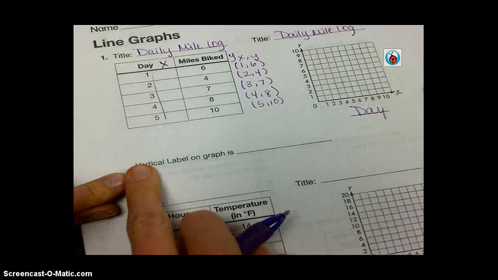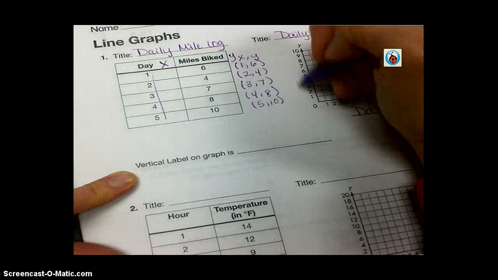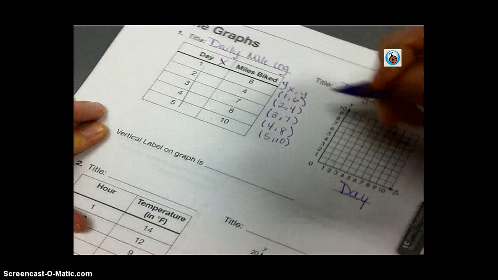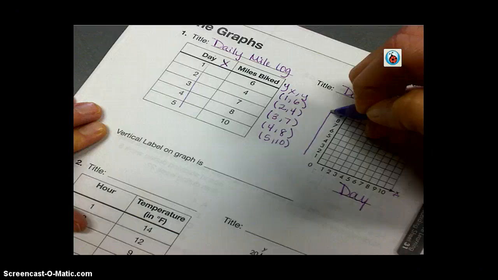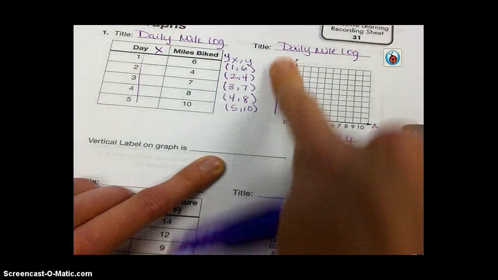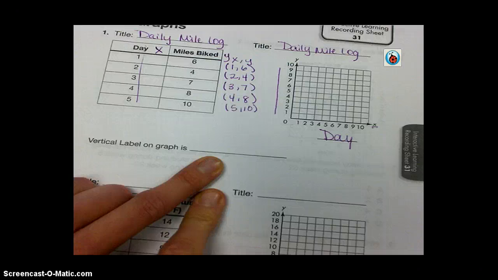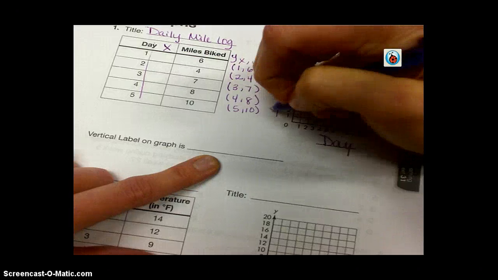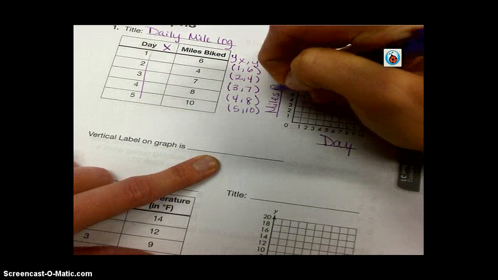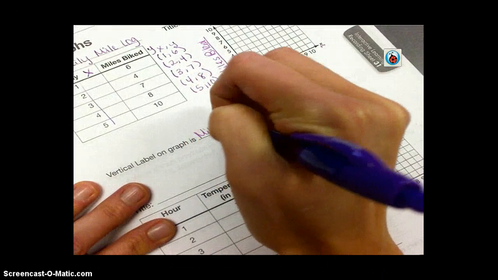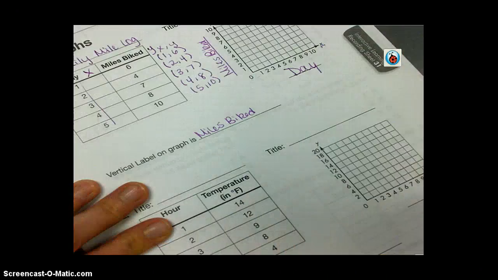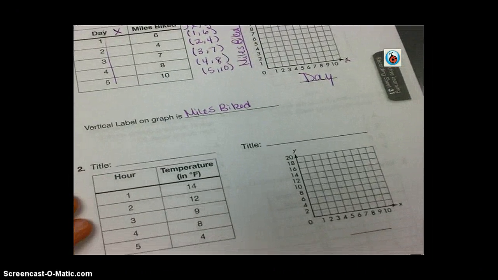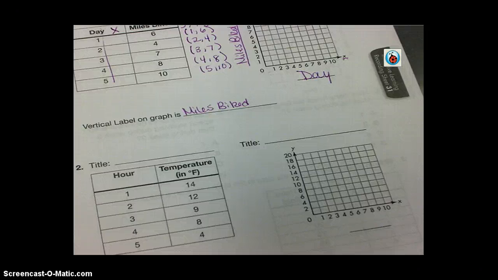And so the vertical is the up and down label, which they don't have a line for us here. I know, but I'm going to put it here because normally you see it here. I'll write it both places. But my vertical label is going to then be the Y, which stands for miles biked. If you do not have your labels, your graph is incomplete. Just like with a frequency table, just like with a line plot, you have to have your labels.